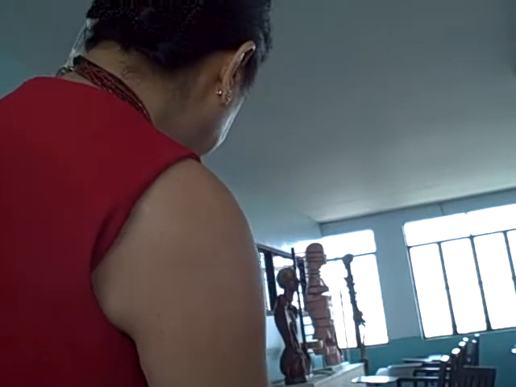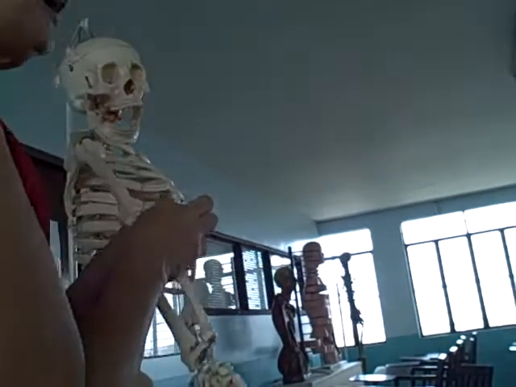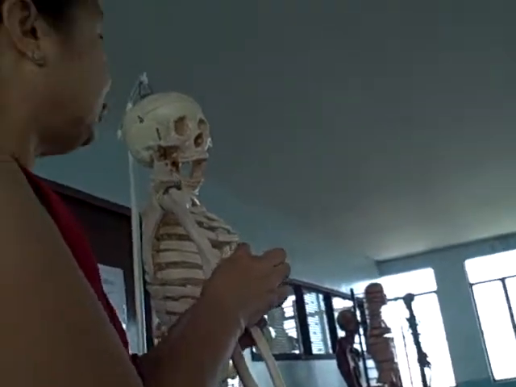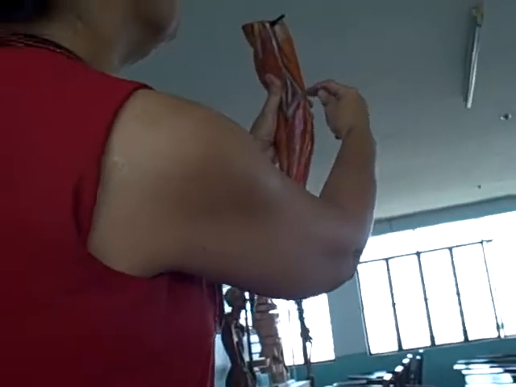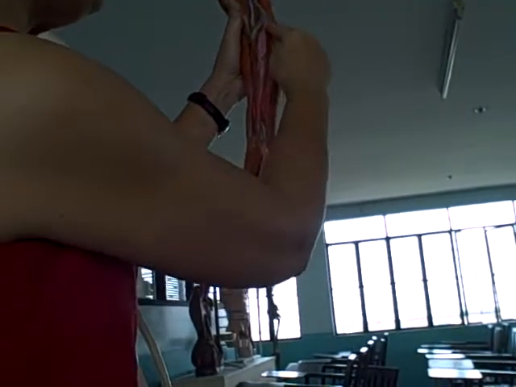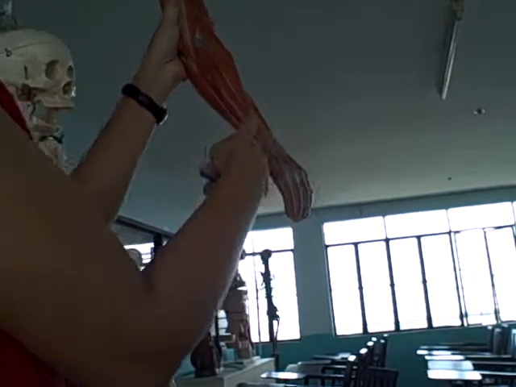this one. Coming from here, what is it? Medial epicondyle of, what is this bone? Humerus. So what is this bone? Medial epicondyle. The origin of the anterior. How about this one here? Origin of the posterior. Lateral epicondyle, this one.